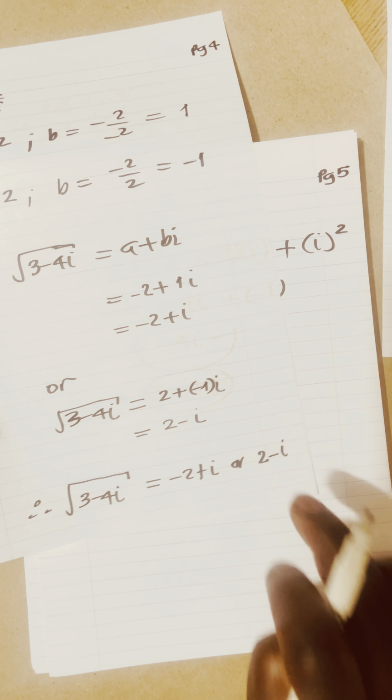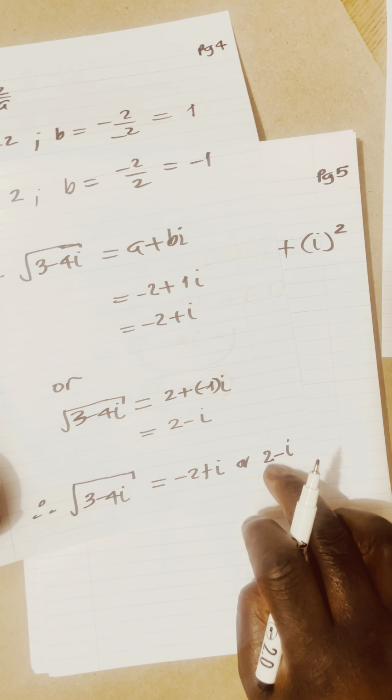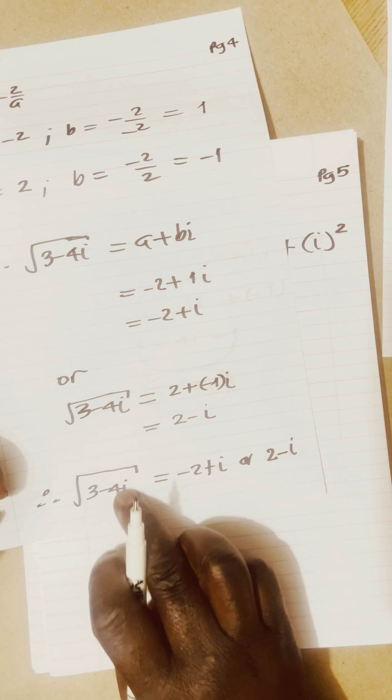I'll leave it to you to try and square the other one and see if it gives you that expression under the square sign.